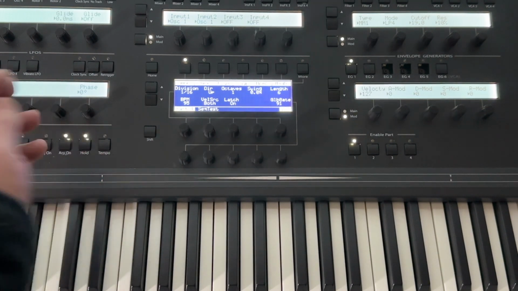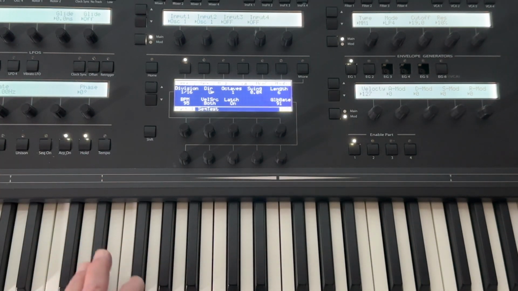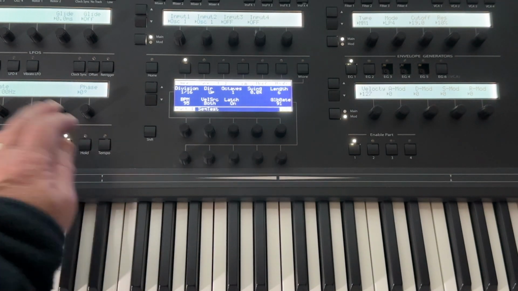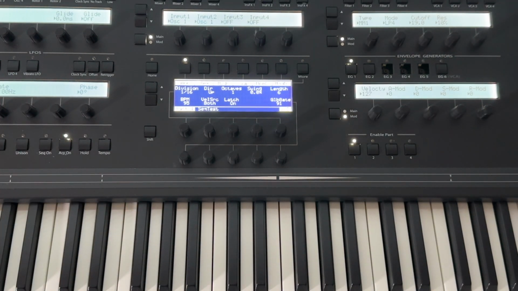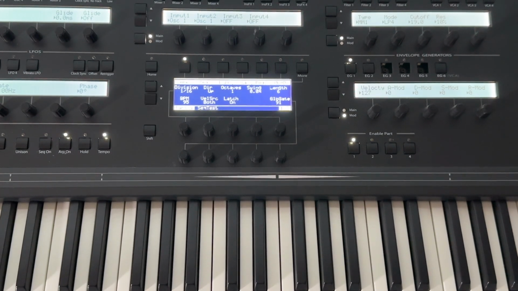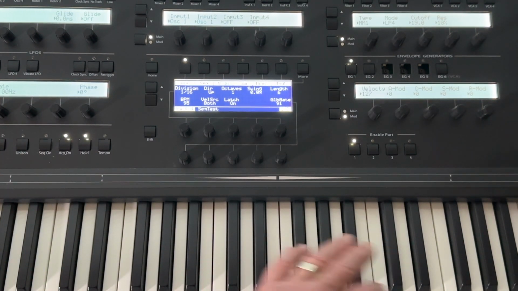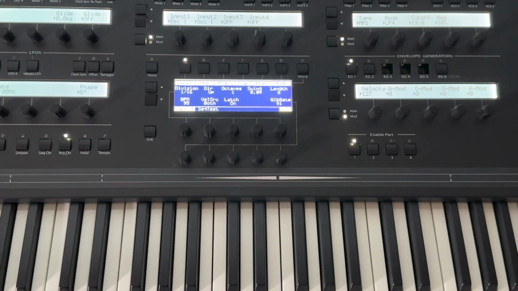If I turn on hold, I can now store a new set of notes for the arpeggiator. And then when I hit hold, it'll go off the current set of notes and play the new set. And I can add to that now with latch on and hold off. Again, hold, load the buffer, hold off.